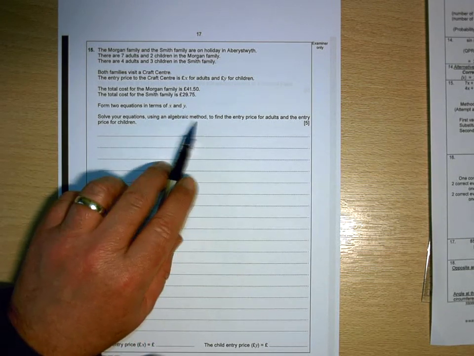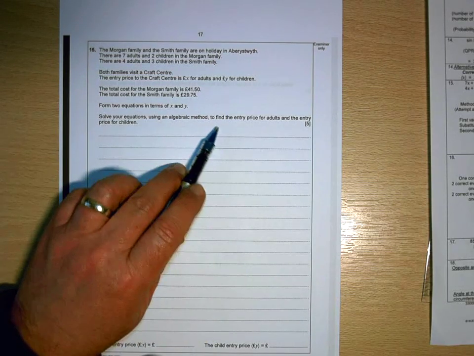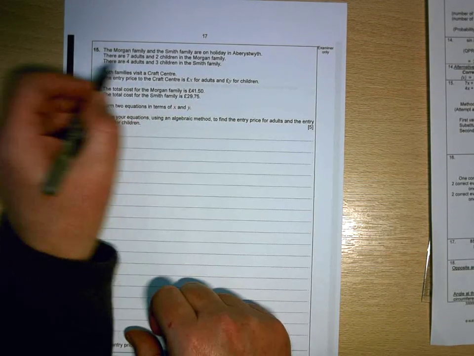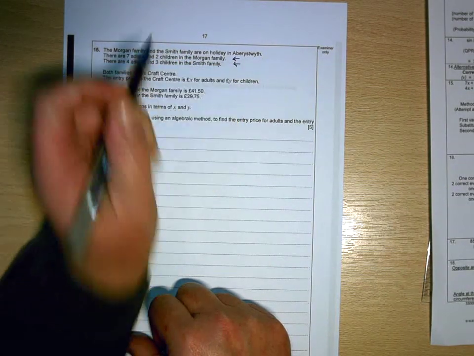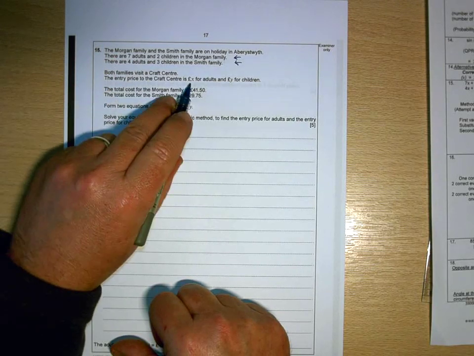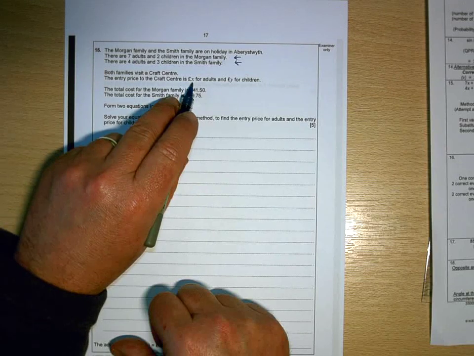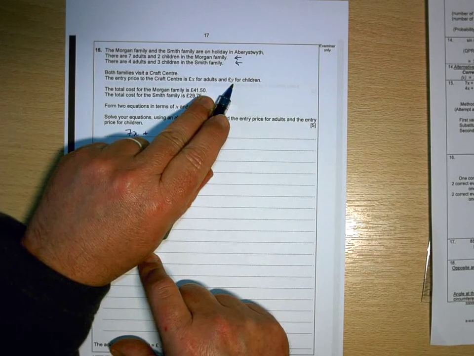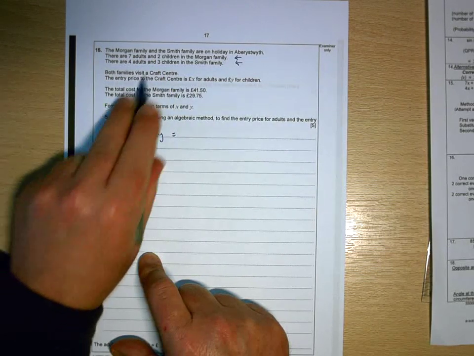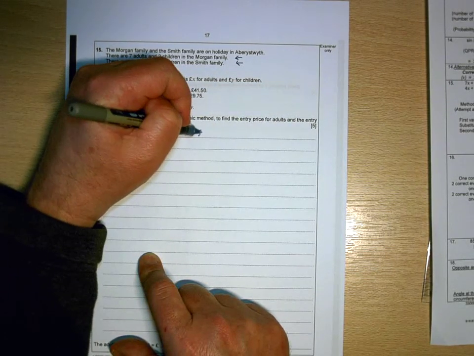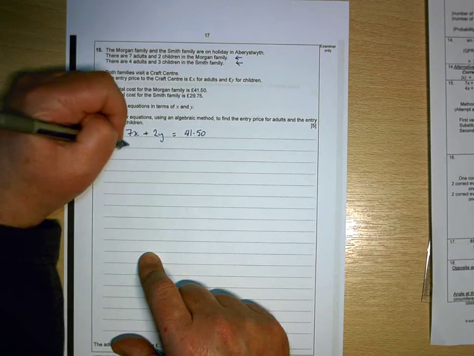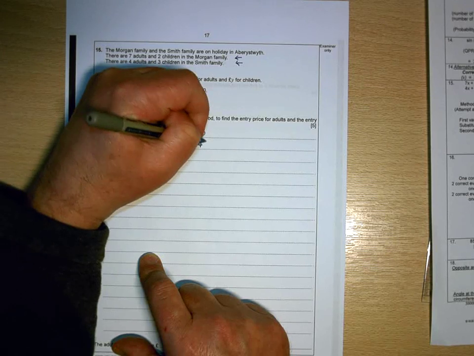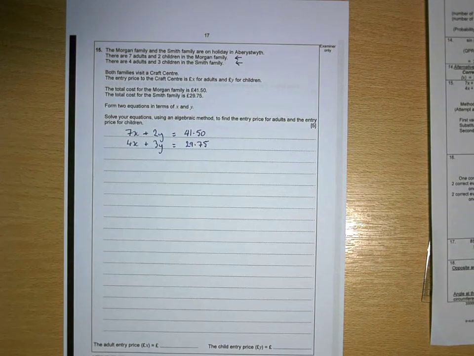Solve your equations using an algebraic method, so you can't use trial and improvement, to find the entry price for adults and the entry price for children. So let's go back. So here are the two lines which are going to form our equations. 7 adults, so one adult is going to cost X, 2 adults 2X, 7 adults 7X, and 2 children, Y, 2Y. That's going to come in total for the Morgan family to £41.50. Then for the Smiths, 4 adults, 3 children, £29.75. So those are the equations that we're going to solve.